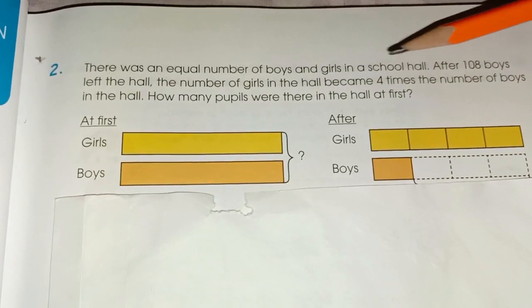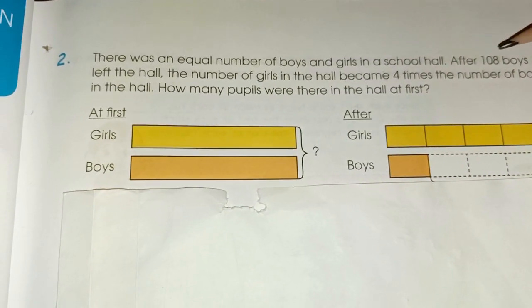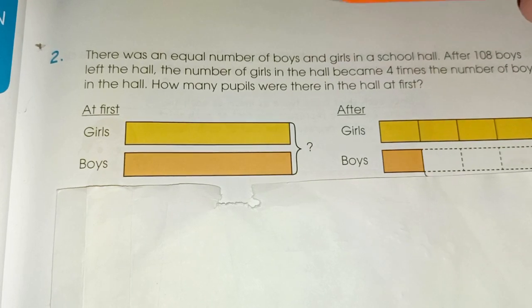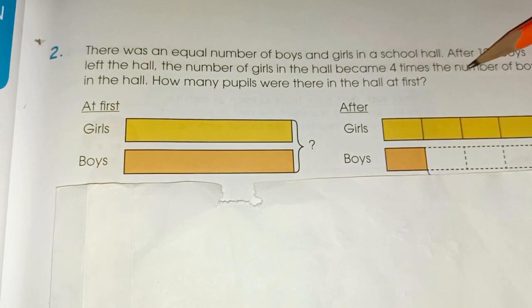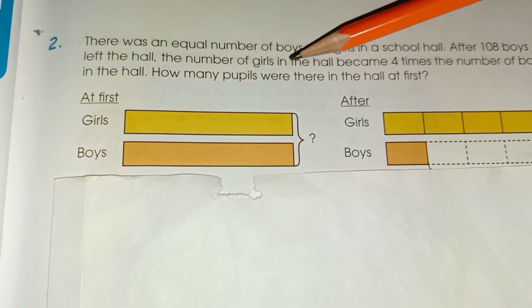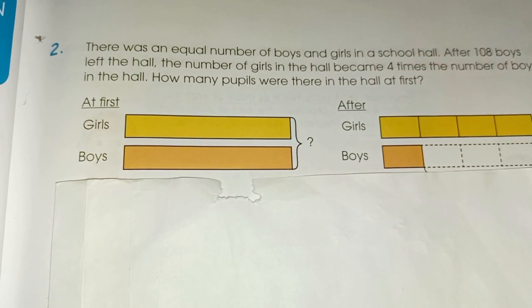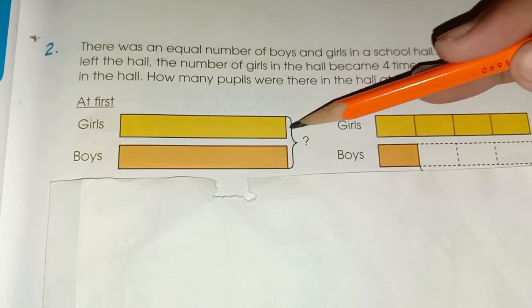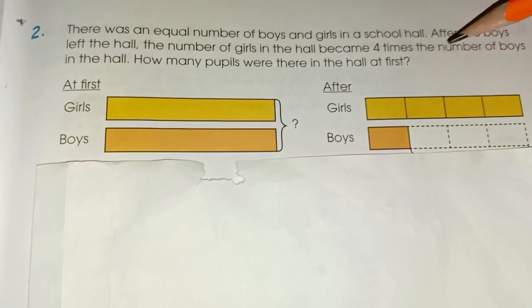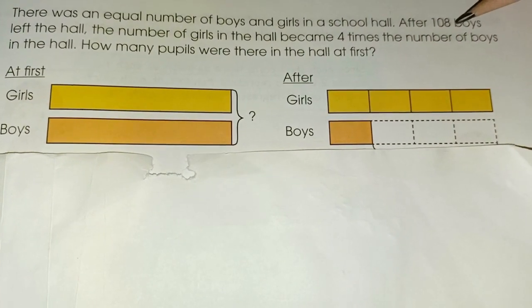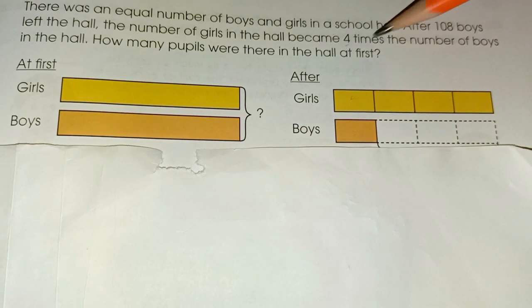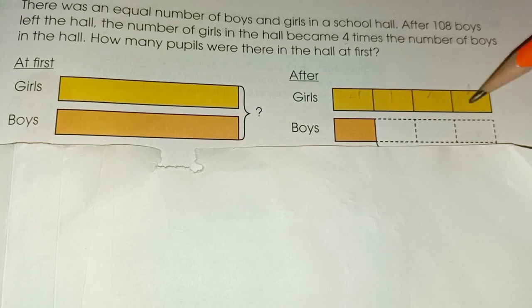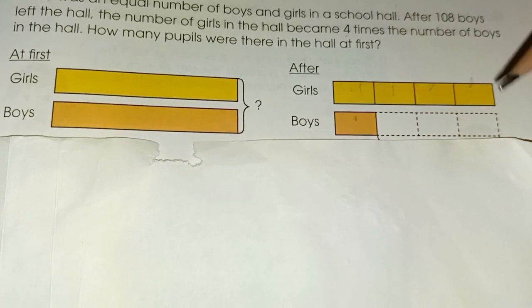Here we have, there were an equal number of boys and girls in a school hall. After 108 boys left the hall, the number of girls in the hall became 4 times the number of boys. How many people were there in the hall at first? So we don't know the total number of girls and boys, but after 108 boys left, we have 4 times girls, 1, 2, 3, 4, and 1 for the boys.